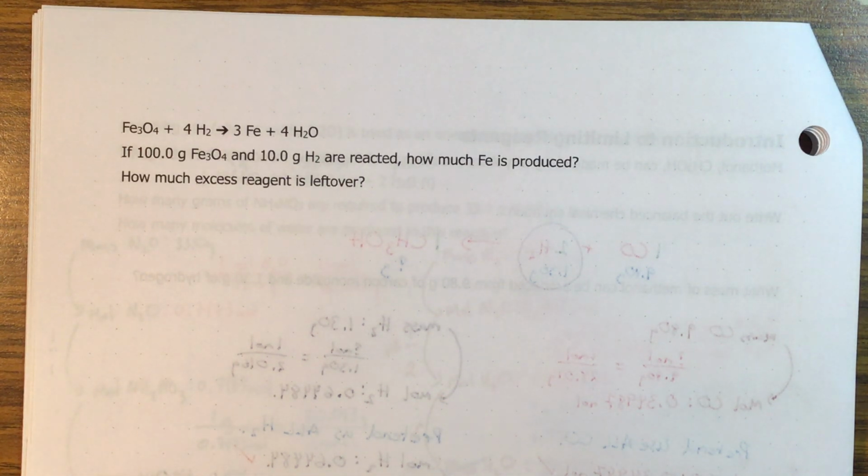Let's take a look at the second limiting reagent example problem. So here it is. We've got this chemical formula up at the top. And it says if 100.0 grams of Fe3O4 and 10.0 grams of H2 are reacted, how much Fe is produced? How much excess reagent is left over?